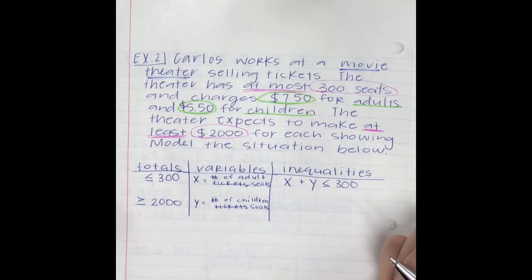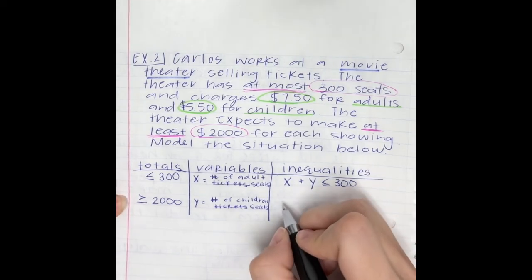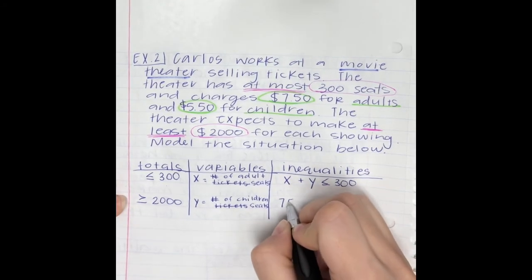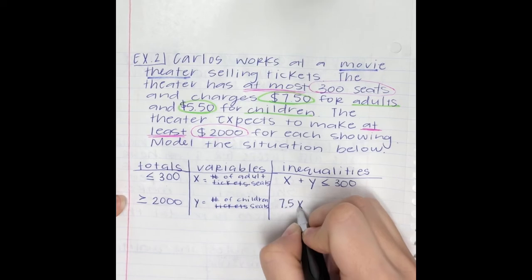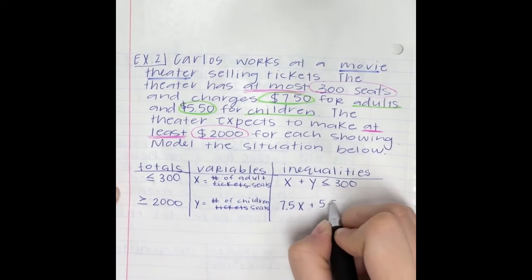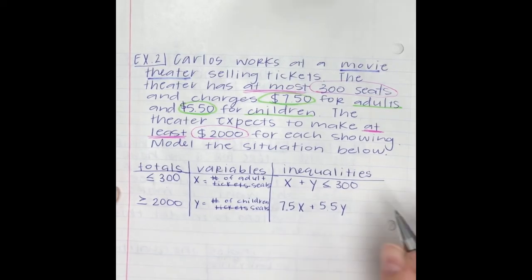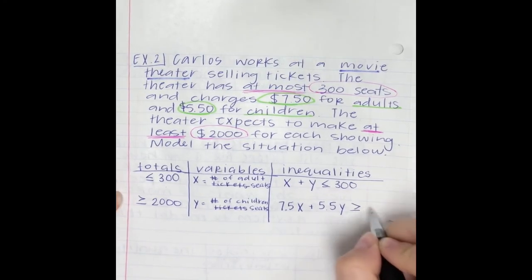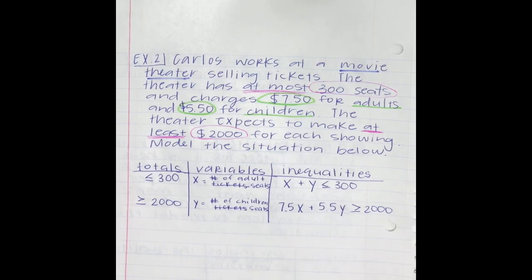And $2,000, so we're going to make $7.50 per adult ticket or adult seat, and we're going to make $5.50 per children seat, and we want that to give us greater than or equal to $2,000. And that's it.